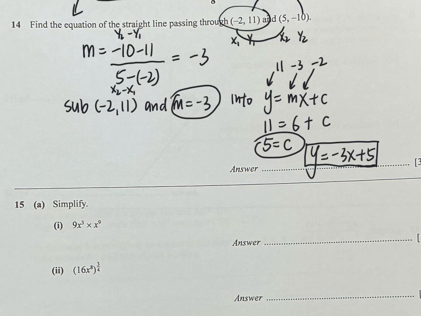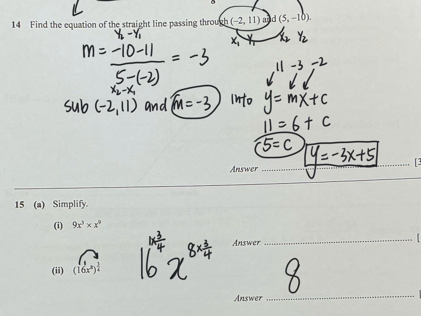Okay, this one, indices, right? Can I highlight that 16 gets the power 3/4, not times 3/4. X to the power of 8, power times power. So remember 16 has the power 1, so power times power. So your 16 becomes an 8. This one gets 6.